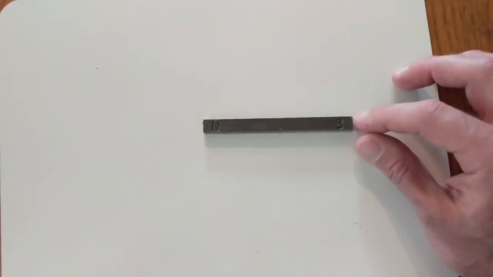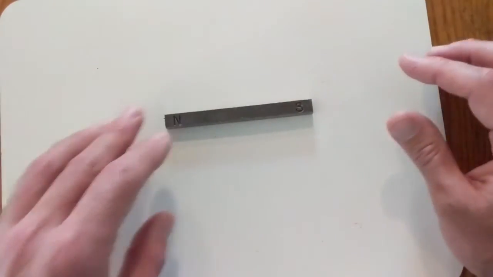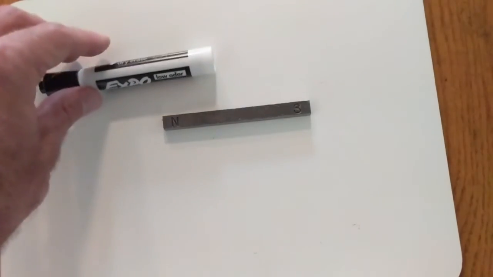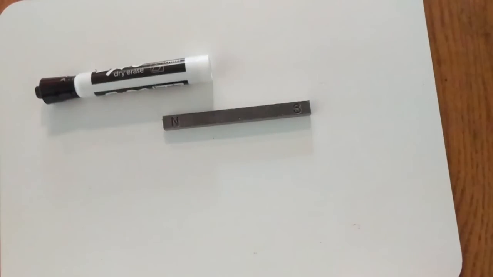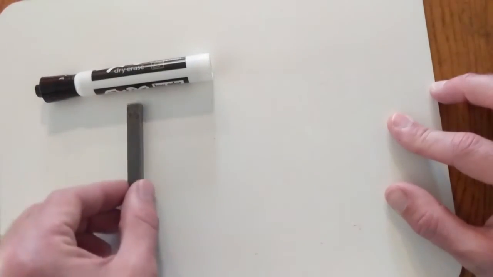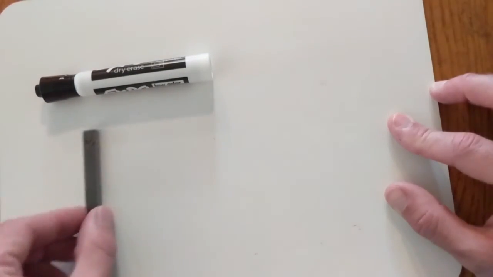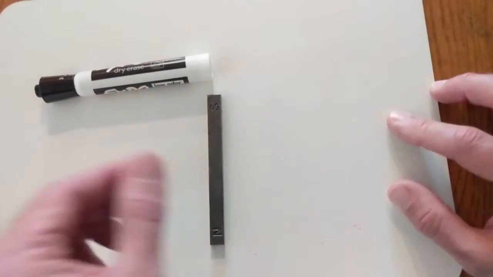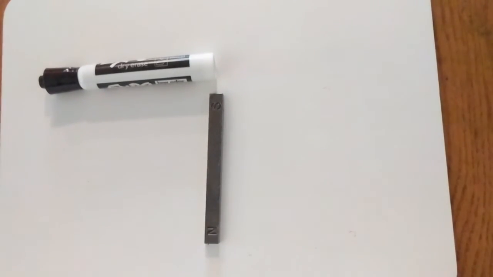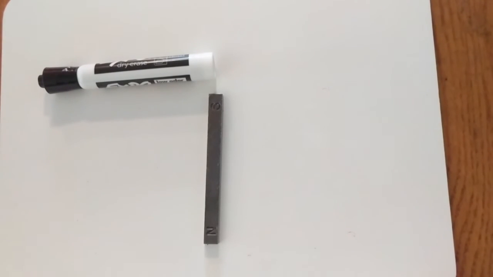So the idea is that magnets exert forces, but it's not necessarily that simple. If I bring another object near this, notice that this magnet does not have any effect on it. So what we say is magnets exert forces on other magnets. That's what they do. Magnets exert forces on other magnets.